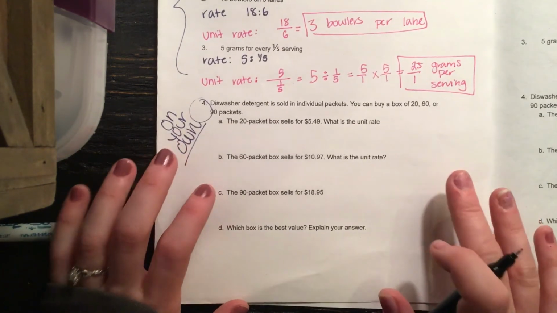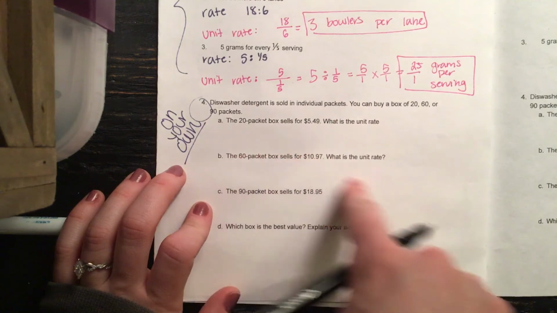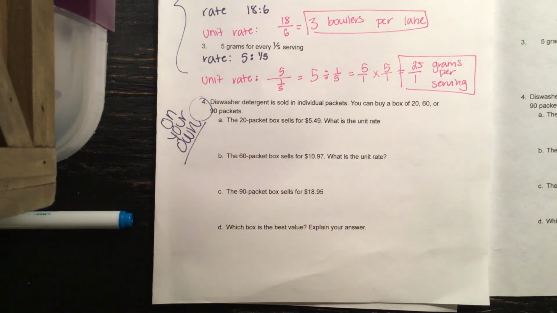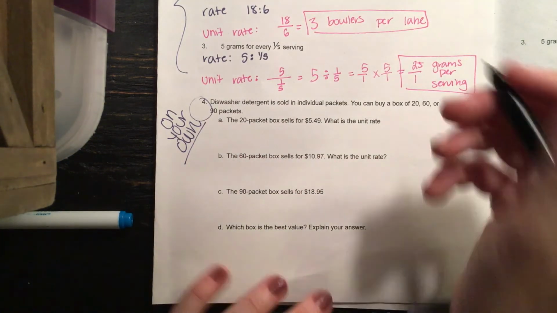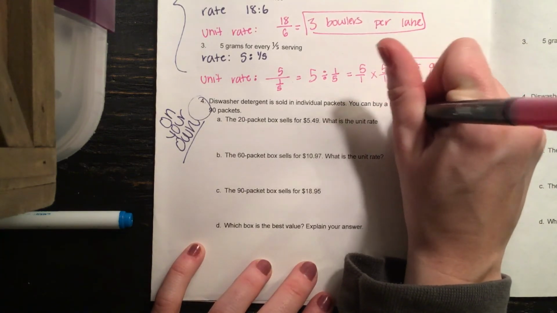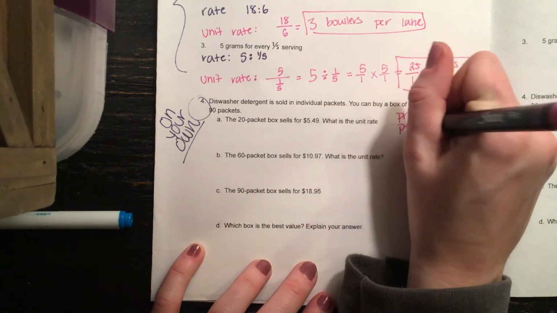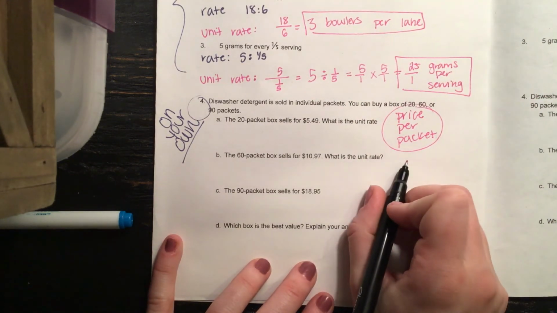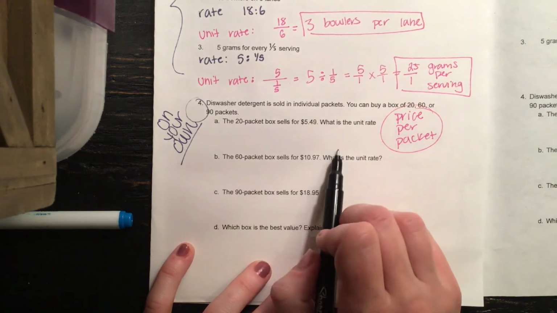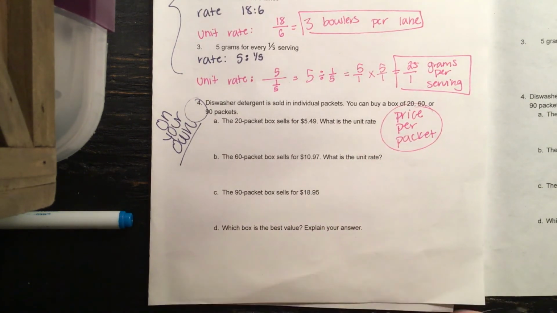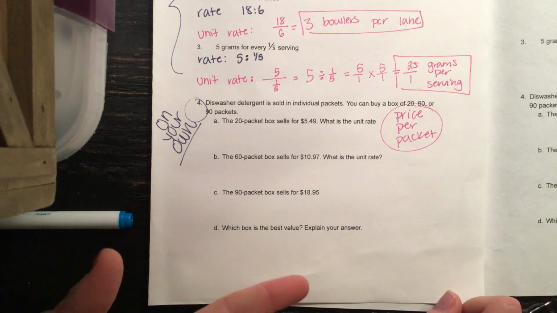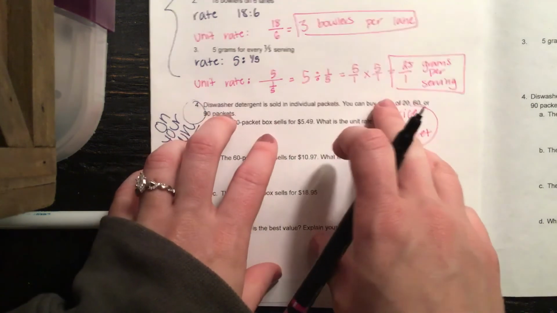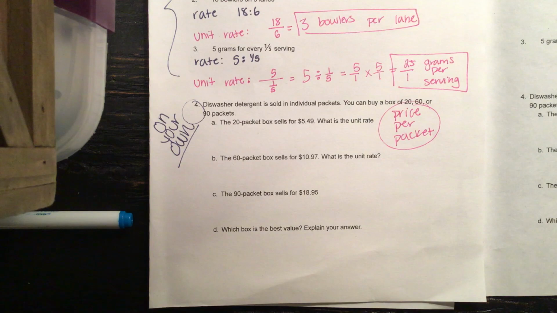I want you to try number 4 on your own. It's asking you to find the unit rate. It's going to ask you to find the price per packet. I want you to look for that, price per packet, on each of these different dishwasher detergents. And then you're going to figure out which one is the best value. What's giving you the most dishwasher detergent for your money? When you finish that, raise your hand. I'll come check it and then tell you what activity you can do next.